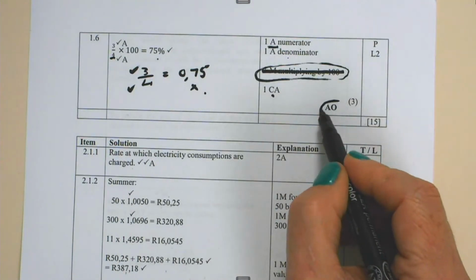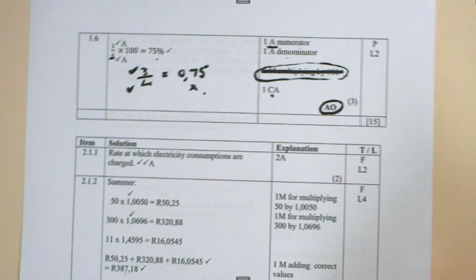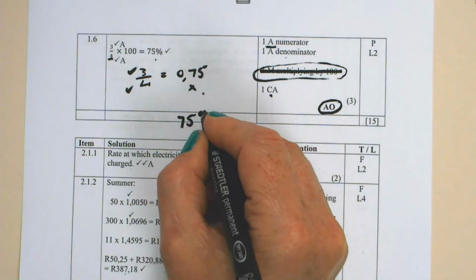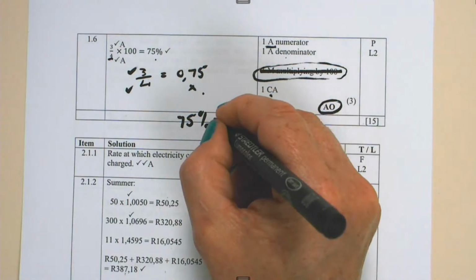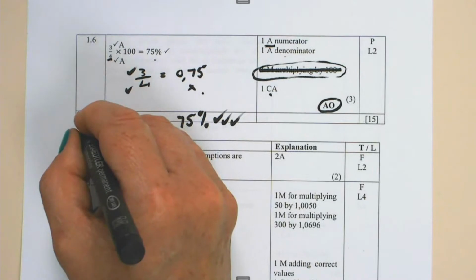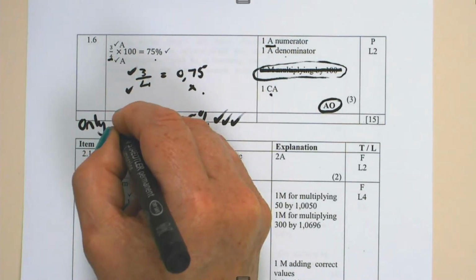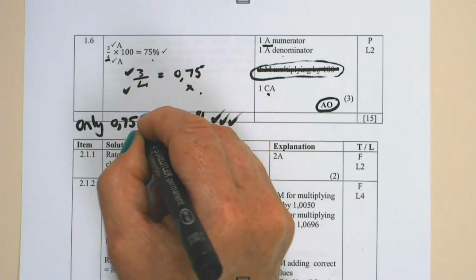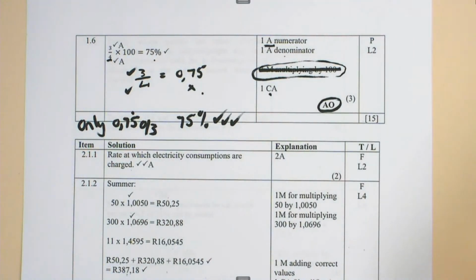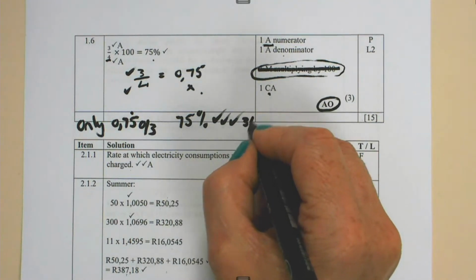Please note that if the learners are giving the answer only and they are just writing 75%, then you can give 1, 2, 3 marks. But note, if they only write 0.75, you give 0/3. If learners only write the answer, they must write exactly the correct answer.